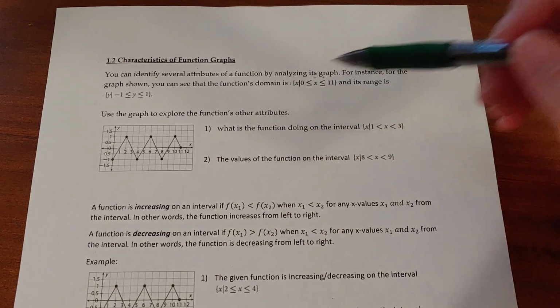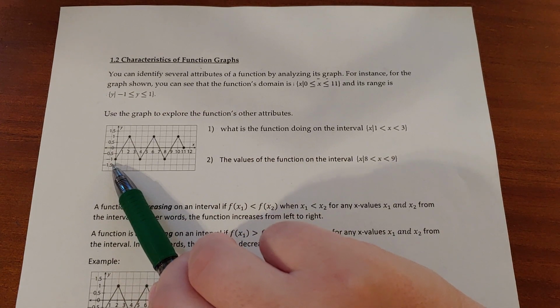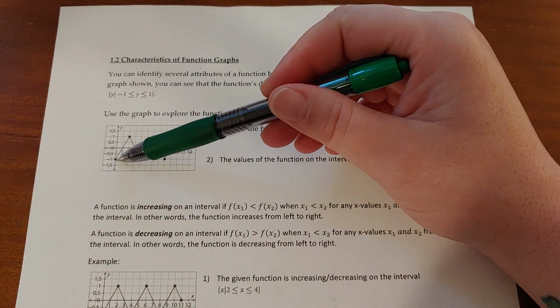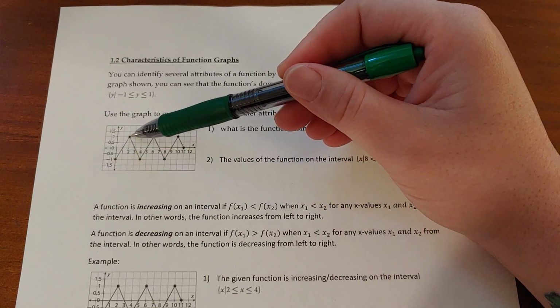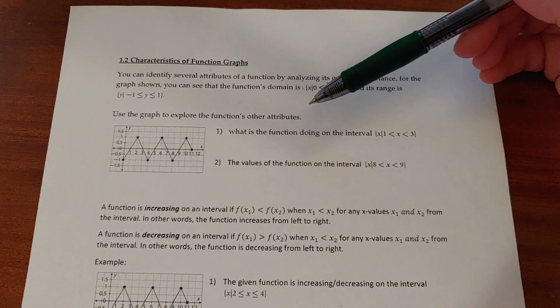And its range: the smallest value that can occur is -1. The highest value that can occur is 1. So the range is between -1 including and +1 including. Use the graph to explore the function's other attributes.